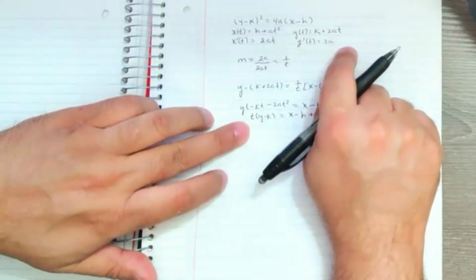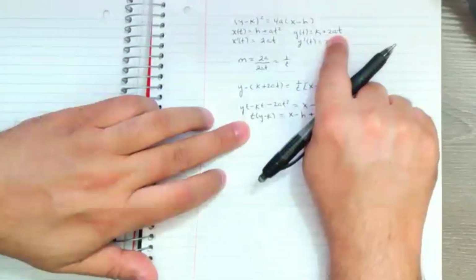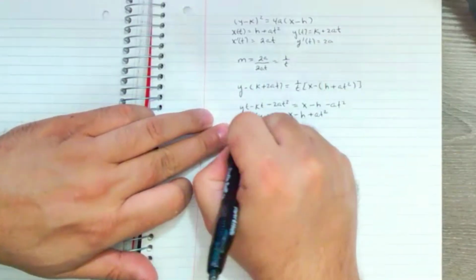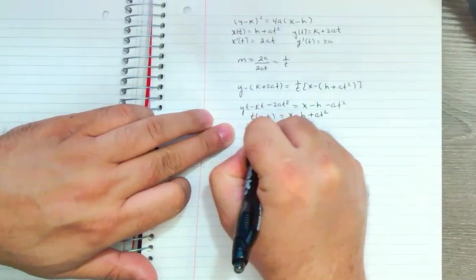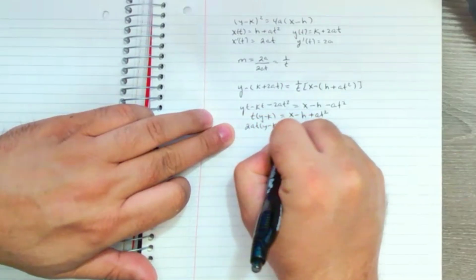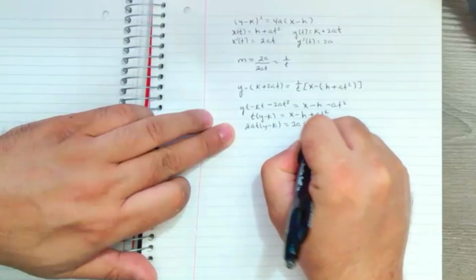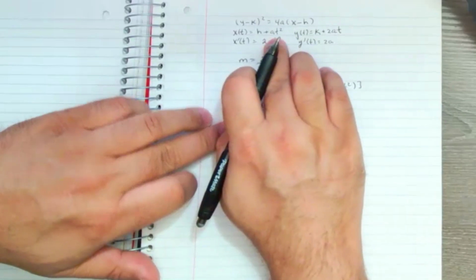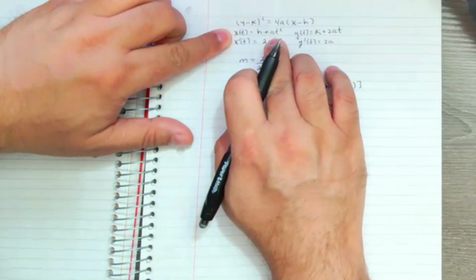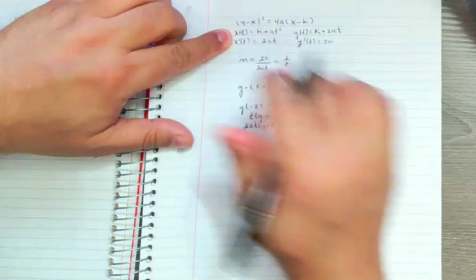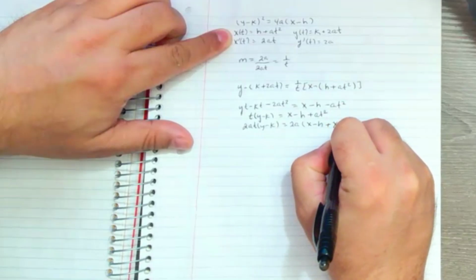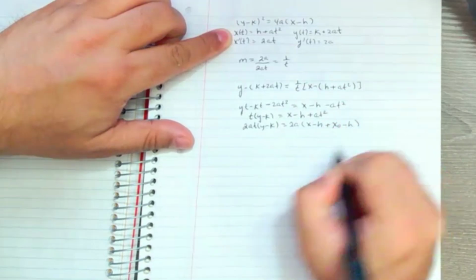Now, on the left-hand side, we want to have 2at, so we need to multiply both sides of the equation by 2 times a. And so we have 2at times y minus k is equal to 2 times a times x minus h. And for at squared, this is a specific value for x minus h, and so that's plus x sub naught minus h.